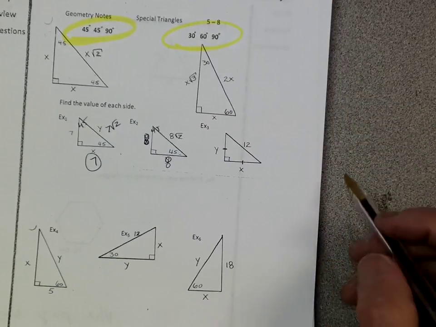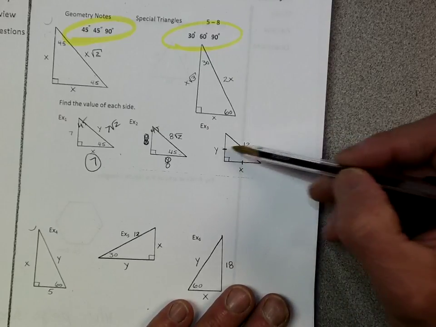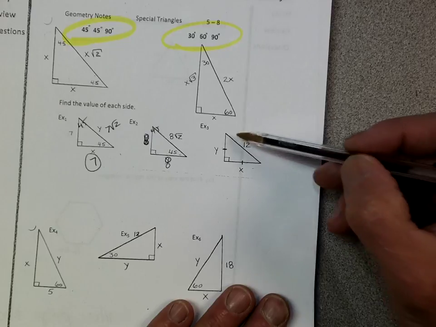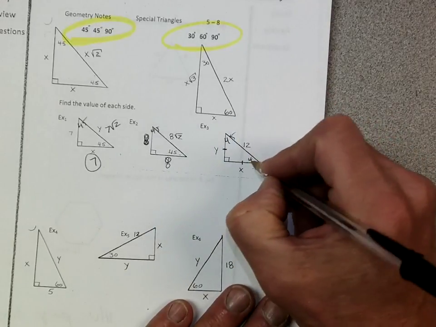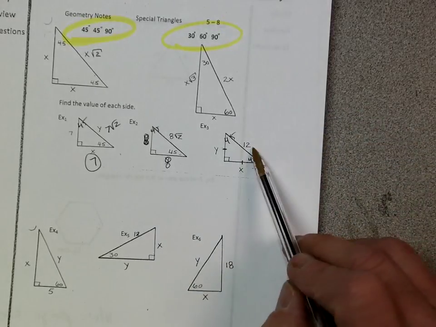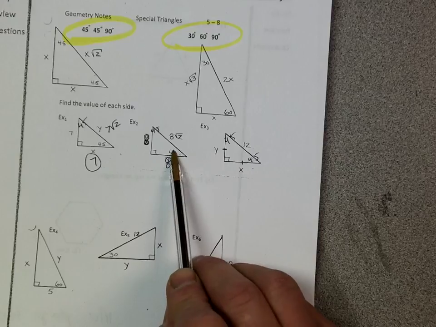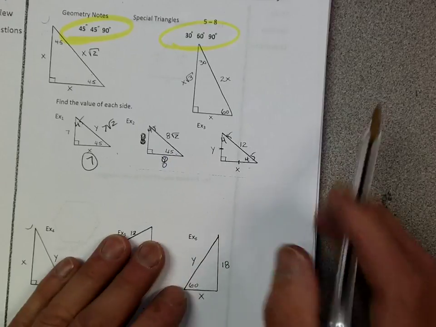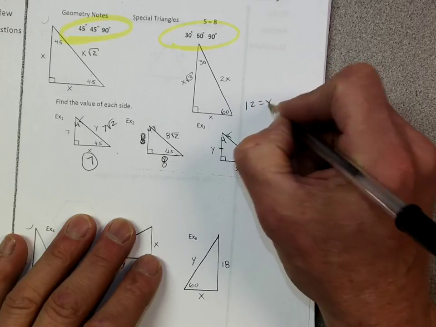Okay, now, this one's a little bit different. Now, first of all, these little tick marks mean these sides are equal. So this is definitely half a square. It is a 45, 45. Now, the 12 is sitting right where the x square root of 2 is. Now, this is going to take a little bit of algebra, but that doesn't scare me. So the 12 is sitting where the x square root of 2 happens to be.